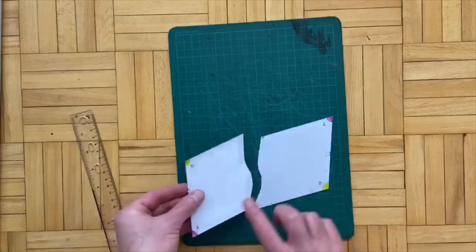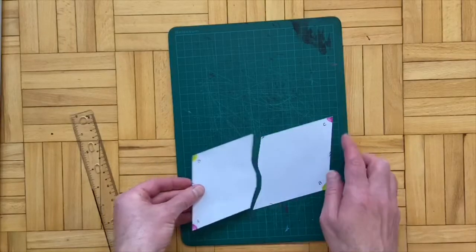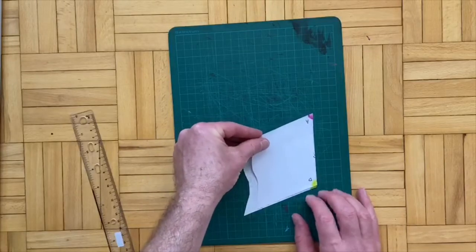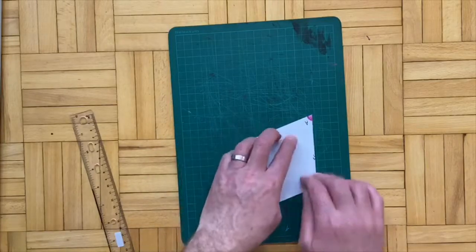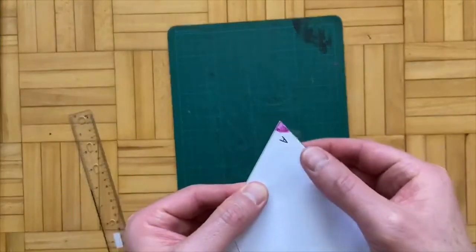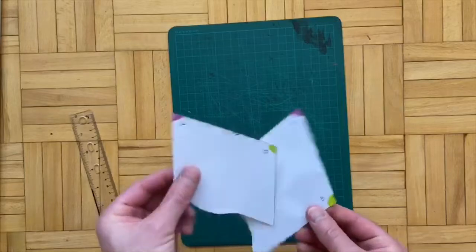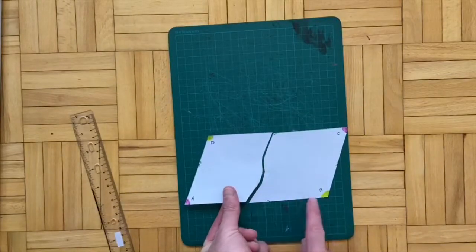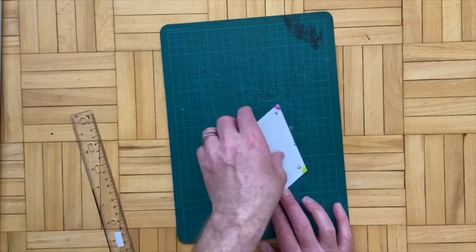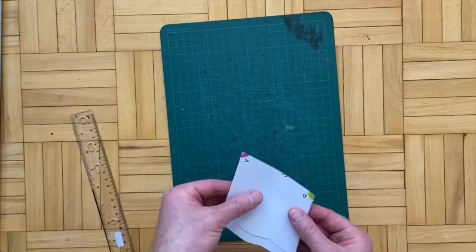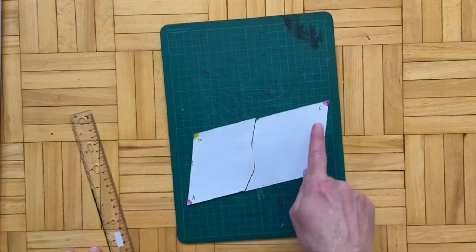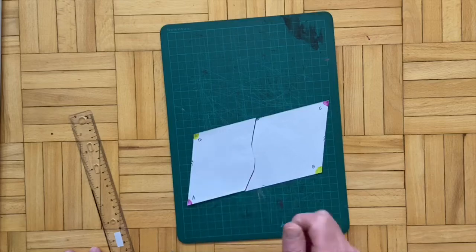And watch what happens. If I take this angle A, I can line it up with angle C, its opposite angle, and they're the same. They're identical. Ta-da! And likewise, D and B, if I do that, they're identical. So what we know from that is, in a parallelogram, opposite angles are equal.